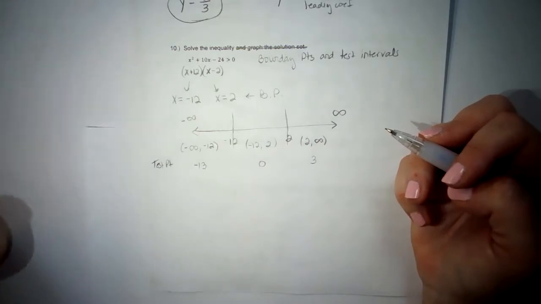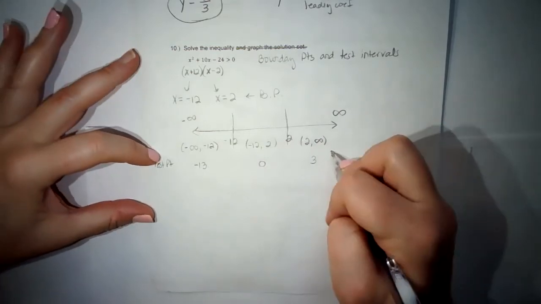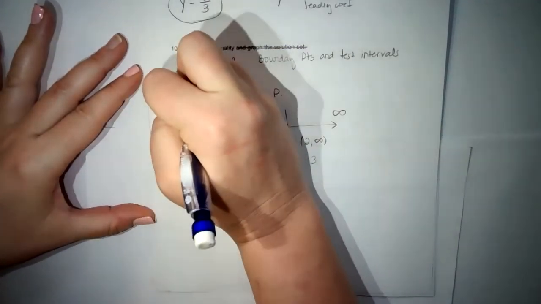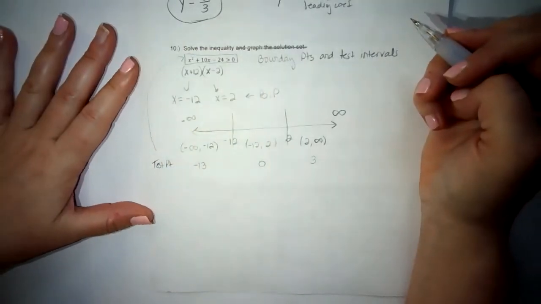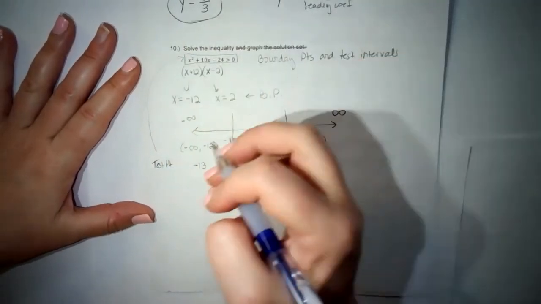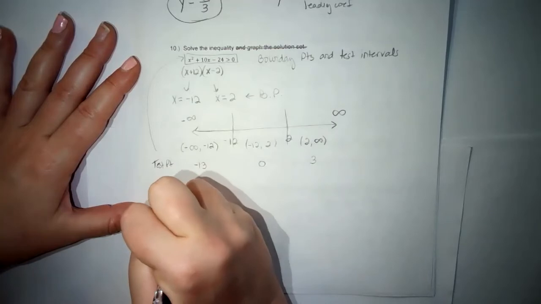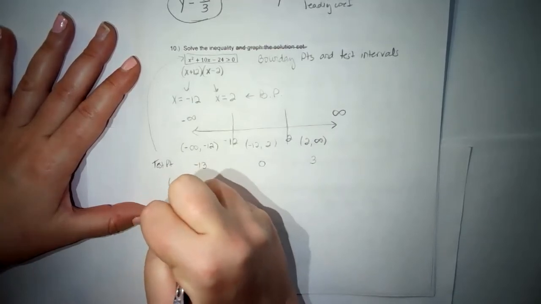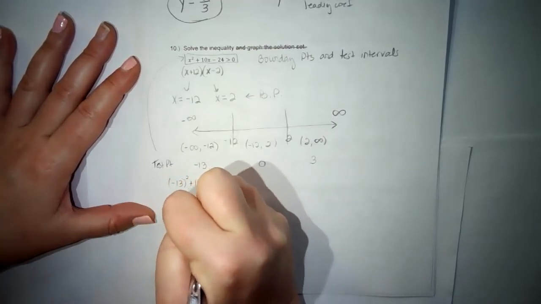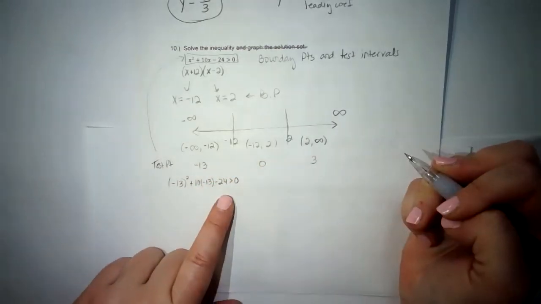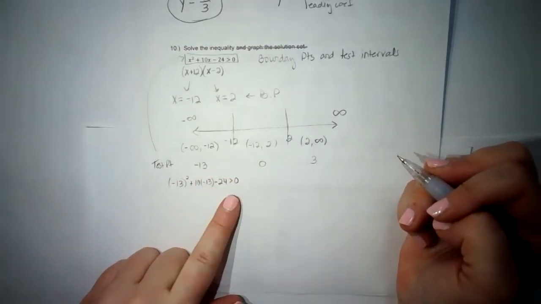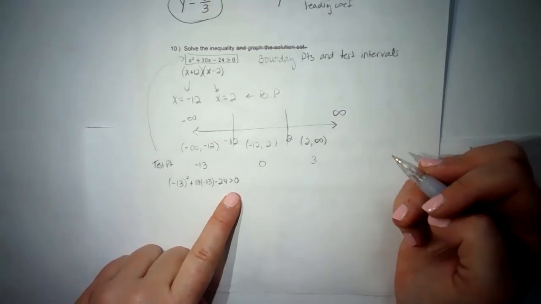Okay, now you're going to test the test points. You're going to plug them in to this original polynomial back at the beginning and see if they hold true. That's what you're going to plug them back in. So let's plug -13 in for x. When I say hold true, I mean whatever happens on the left has to be greater than 0. That has to stay a true statement.